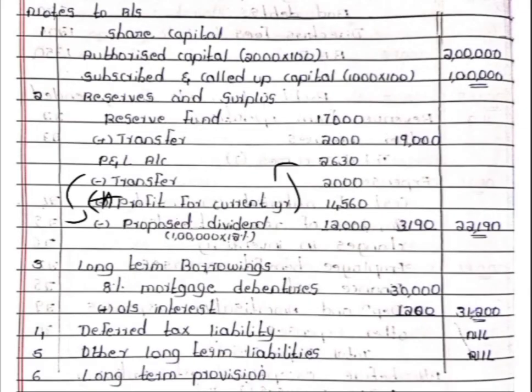The next step is preparing the notes relating to the balance sheet. In that, first one is share capital. So here we are going to first write what is the authorized capital, 2,000 equity shares of rupees 100 each, which comes to 2 lakh. This should be underlined because we are not considering that for totaling. Then subscribed, called up, paid up capital is 1,000 equity shares of rupees 100 each, 1 lakh. So total of note number 1 is 1 lakh.